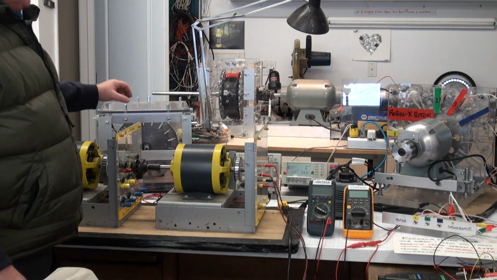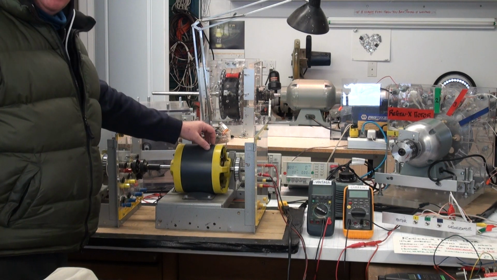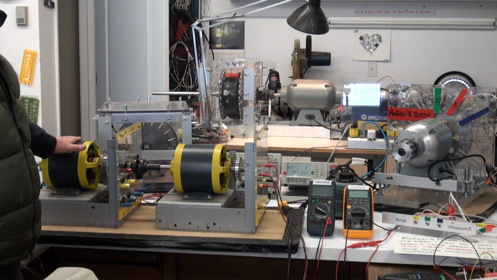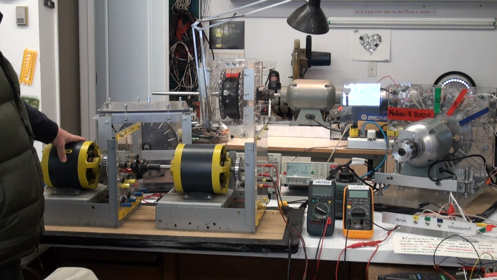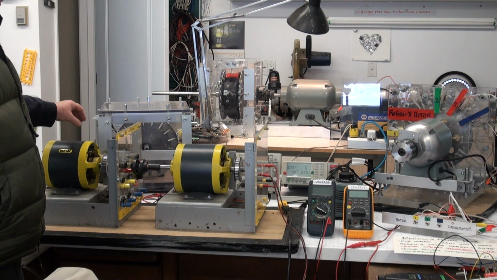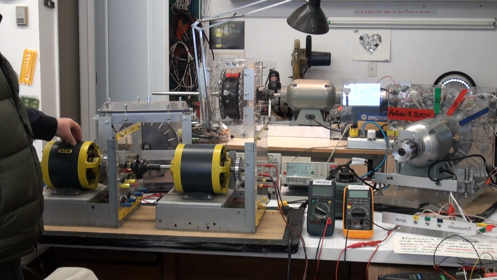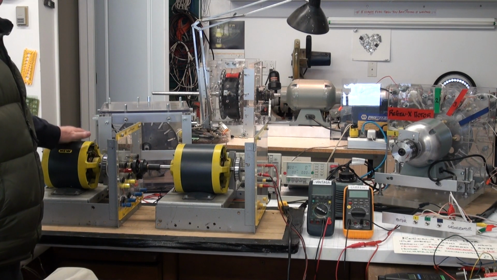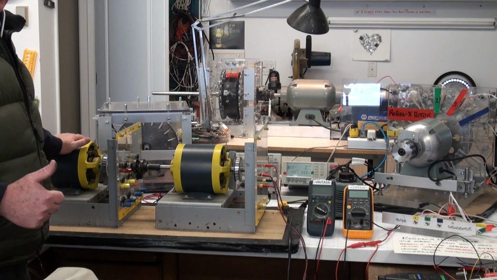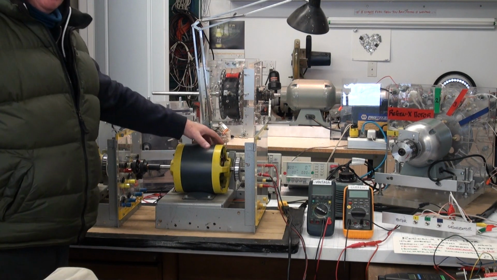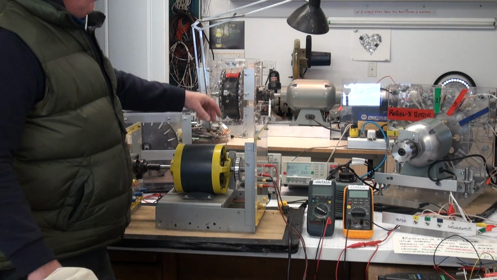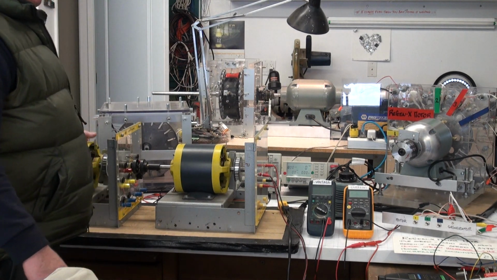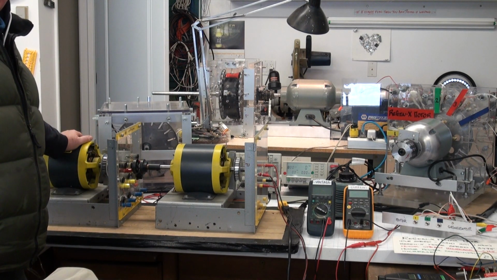The generator does not have the ability to accelerate the prime mover when the generator is generating electric output power. And so what we're going to demonstrate with the ReGenX generator is that it does have the ability to accelerate the prime mover and reduce the power consumption of the prime mover while generating electric output power.